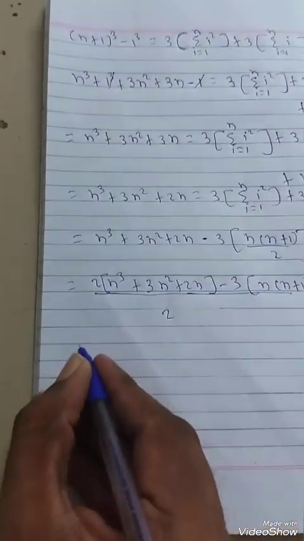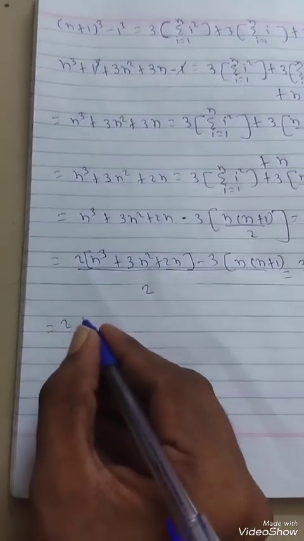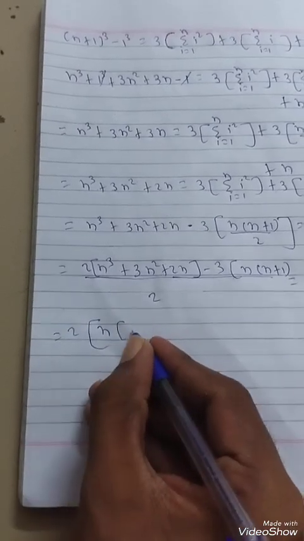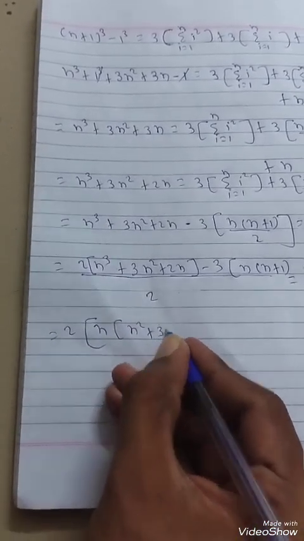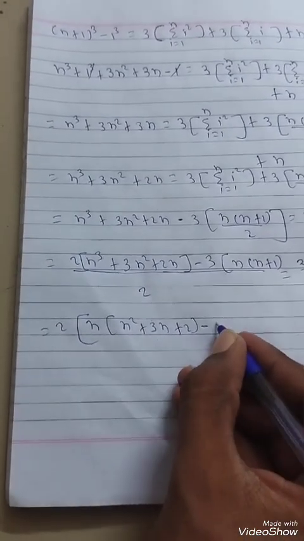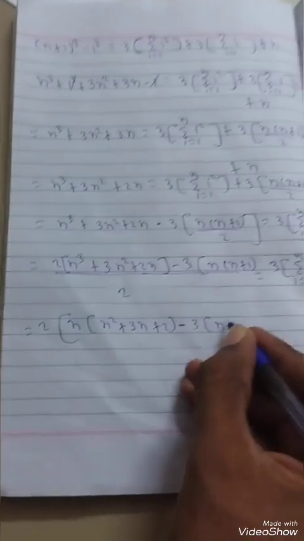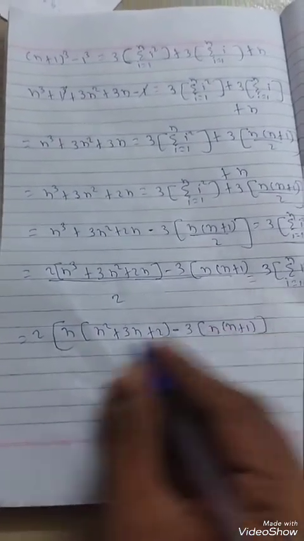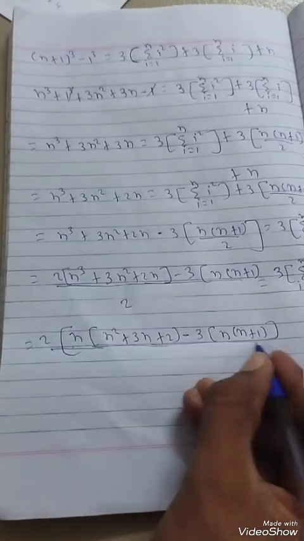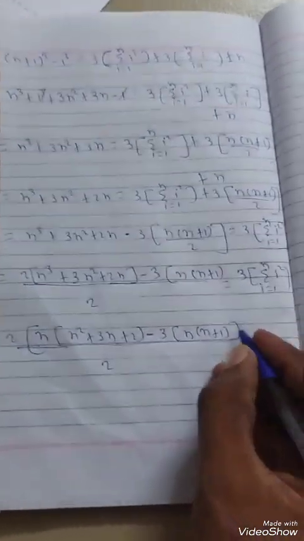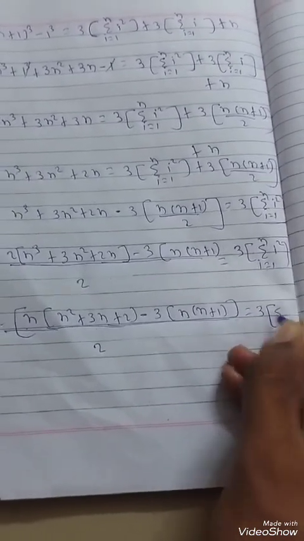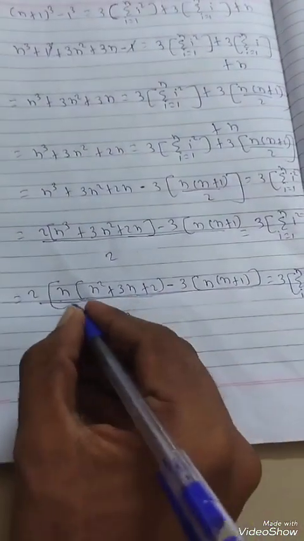Okay, then we have to take n common here, n into n^2 + 3n + 2. Now this one is minus 3 of n(n+1), whole divided by 2, equal to 3 times the summation of i squared.